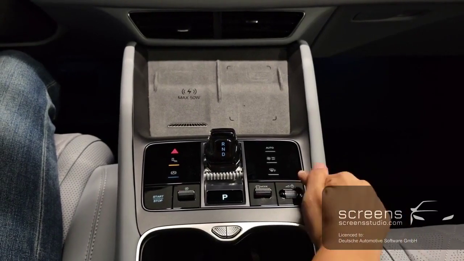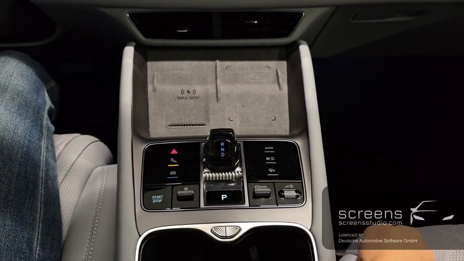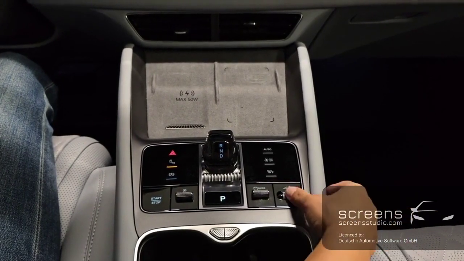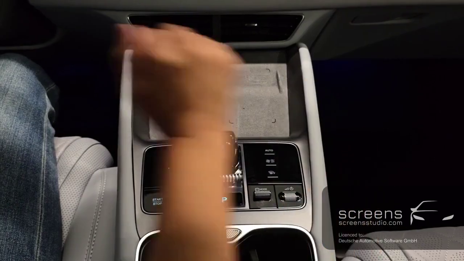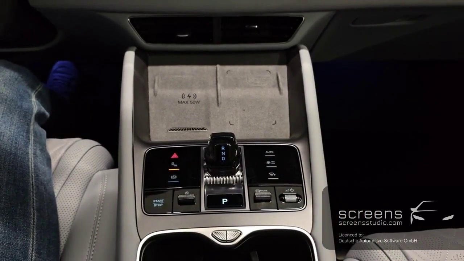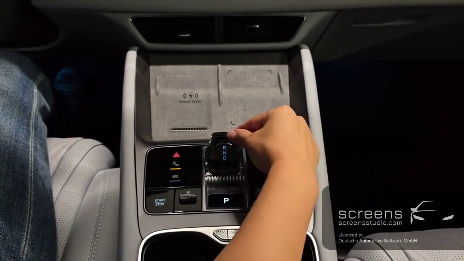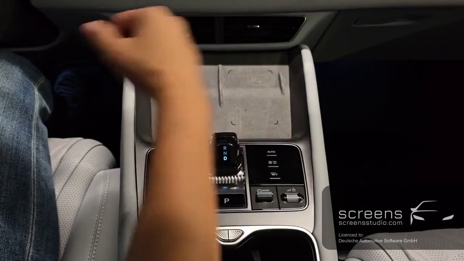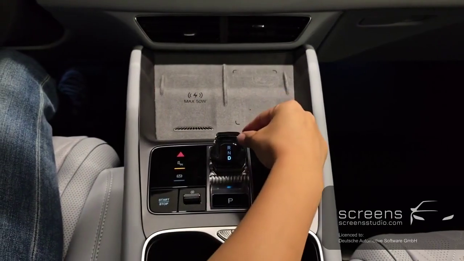press to mute or unmute, and we can scroll to adjust the volume. In the middle, we have our gear knob. We can switch to drive gear.